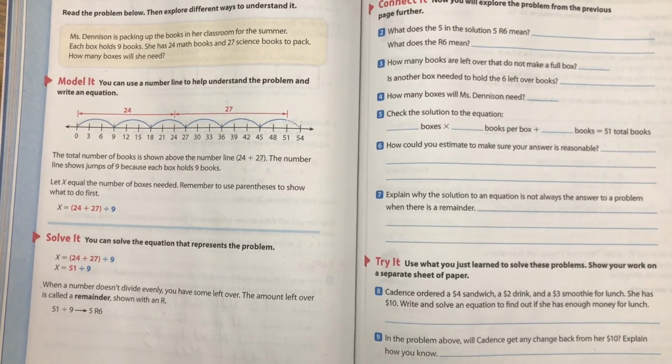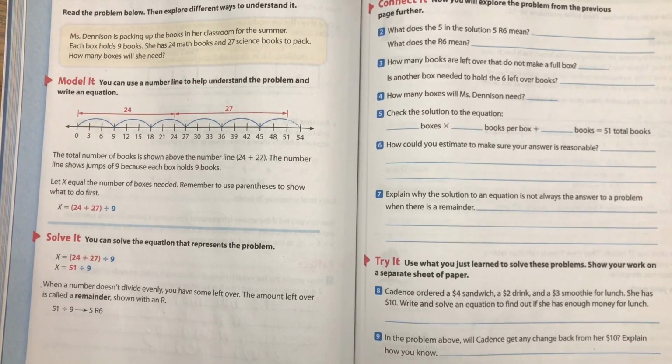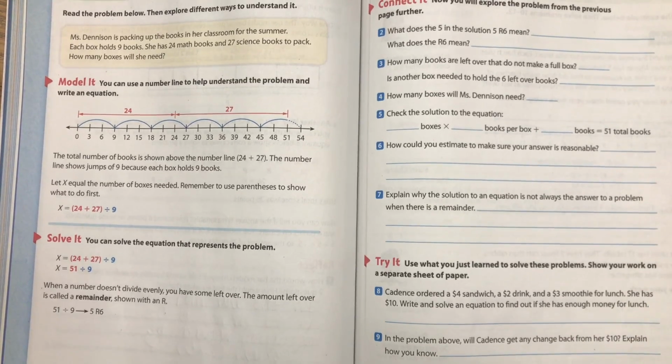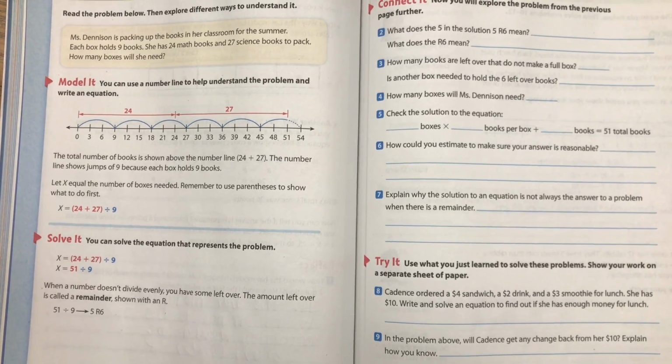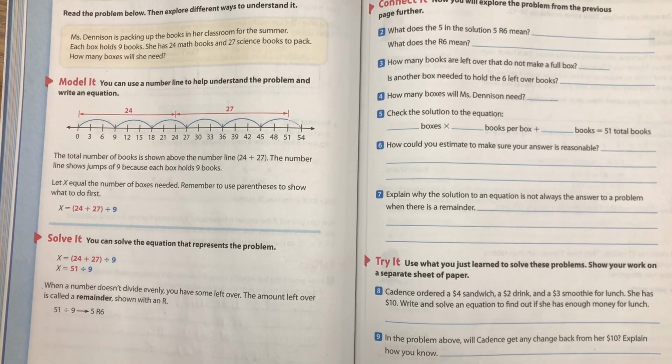All right, guys, today we are in instruction book, page 94 and 95, and we are continuing with solving multi-step problems. We were working on writing those equations, and we're going to continue with that, but also be solving them.